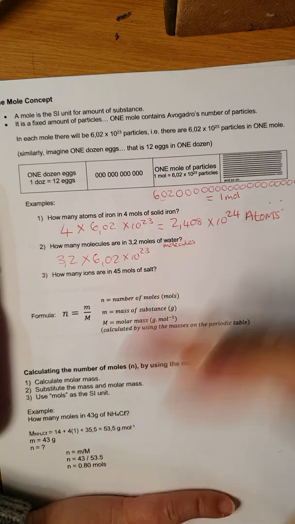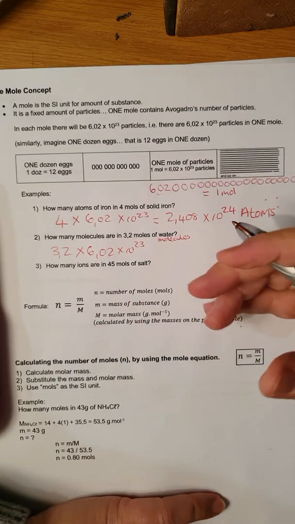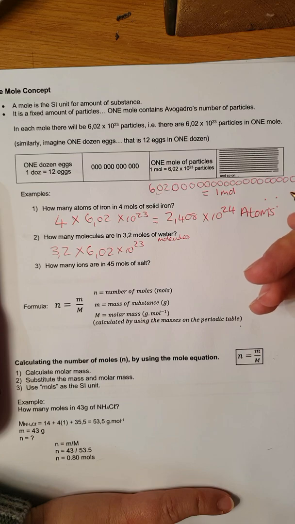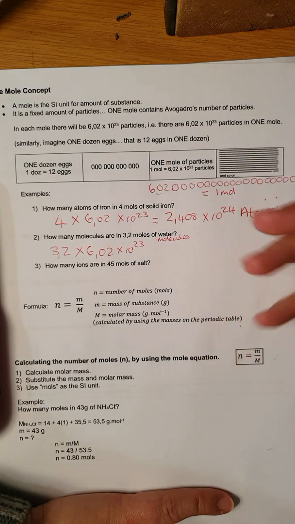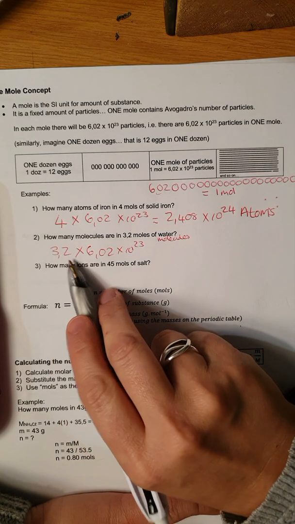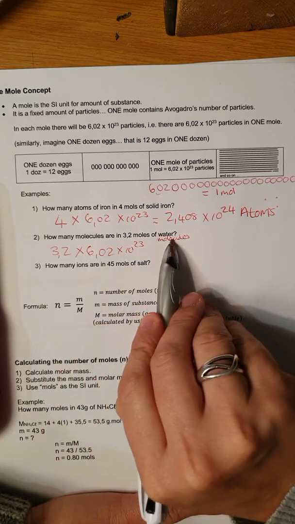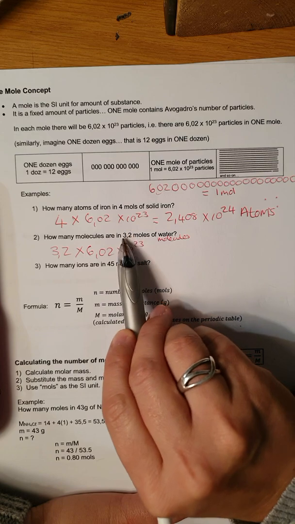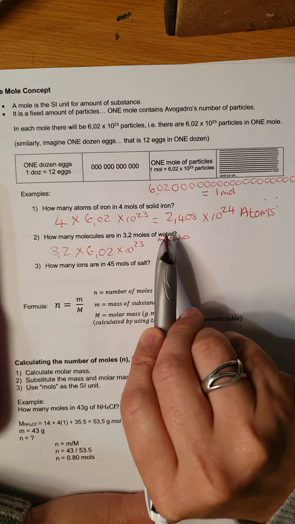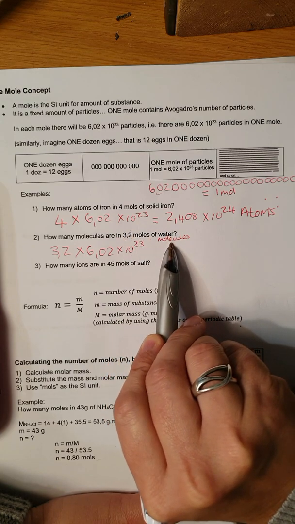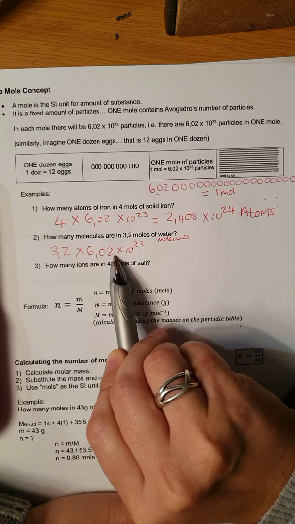Okay, this sounds easy enough, but when you're in an exam and I ask you these things, you can panic and not know what to do. So you've got to have your wits about you. Water is a molecule, and so I'm asking, there are 3.2 moles of water molecules. How many water molecules are there?